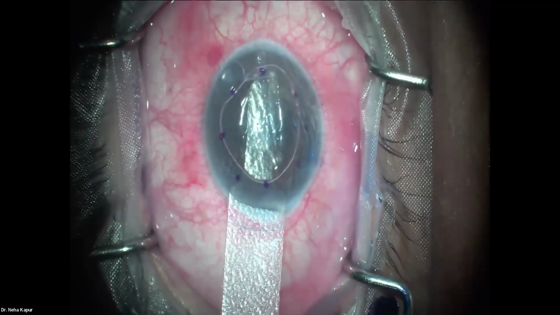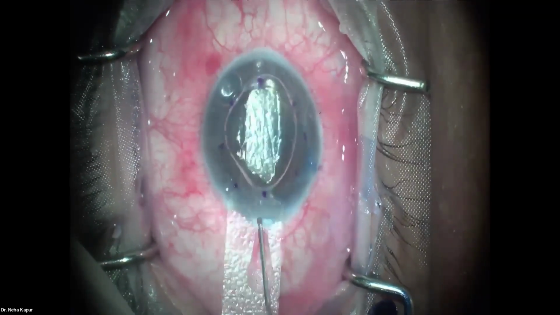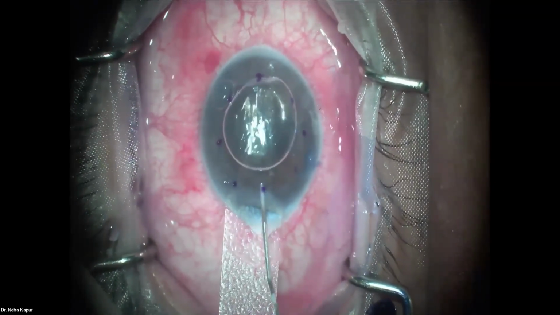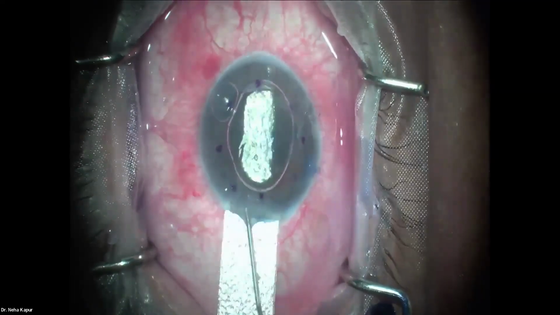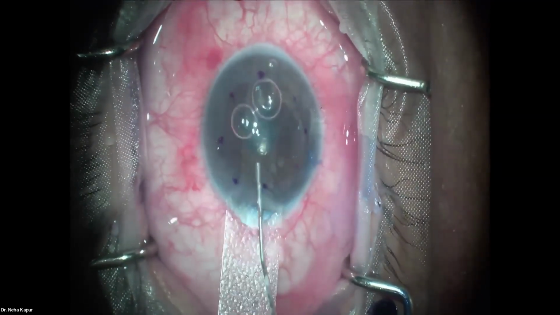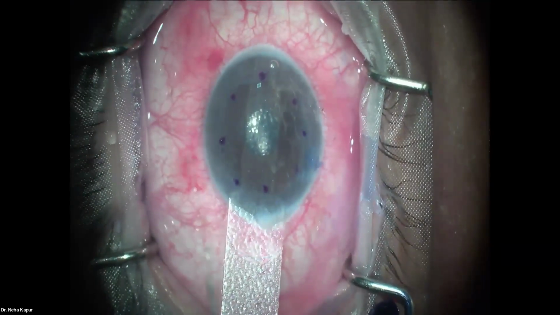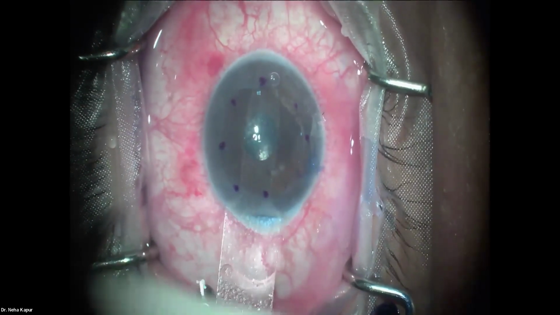Get all the air out from the eye, because like we said, we don't want any air in the eye. It's important to know, once you put the lenticule in, which plane our bubble is in. So it's always best to have the eye maintained in hydro and not air.